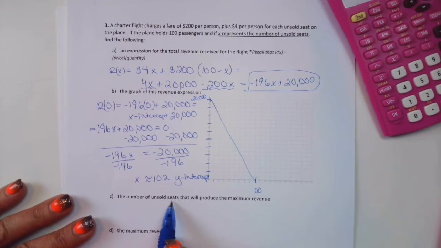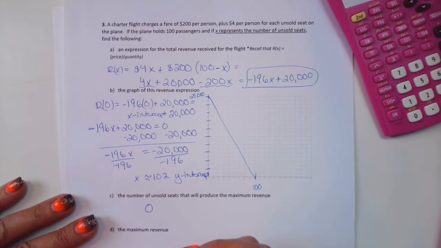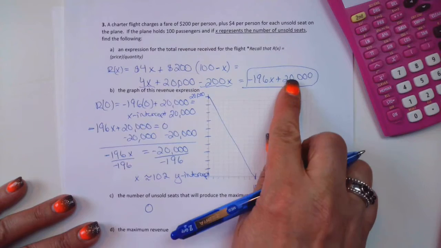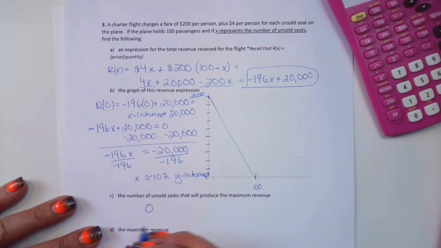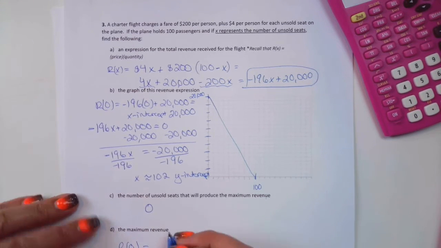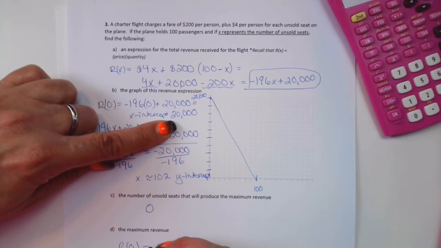So what is the number of unsold seats that will produce the maximum revenue? Well, that should be a 0, where we get the maximum revenue, which is the $20,000. And so in that case, the maximum revenue, we plug in again the 0 where X is, and we already did that calculation, so we get $20,000.